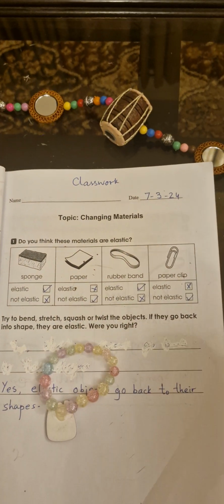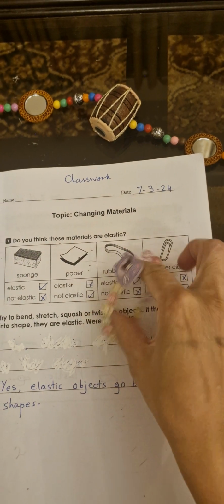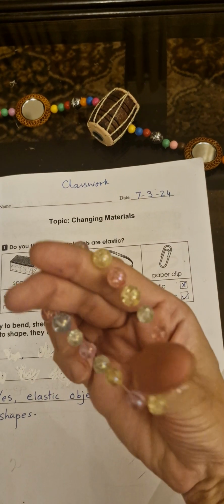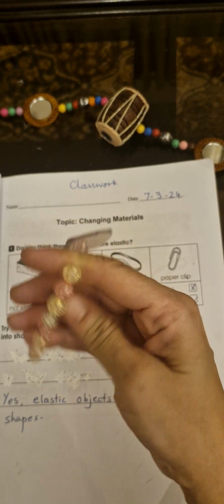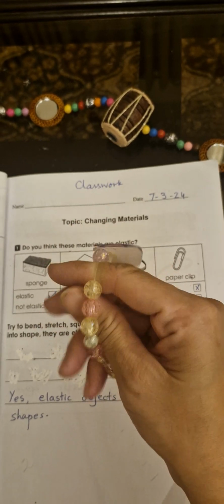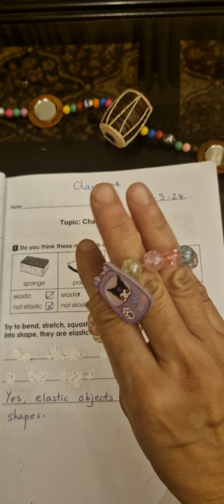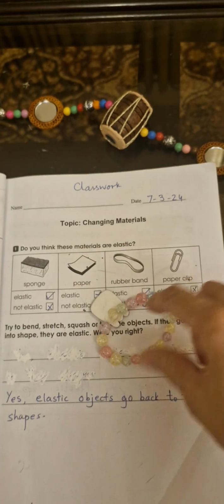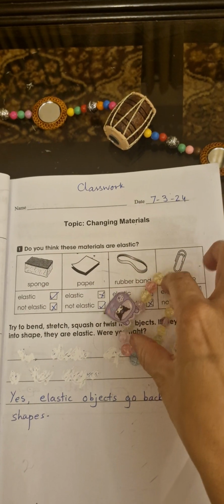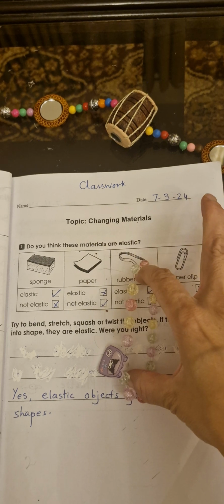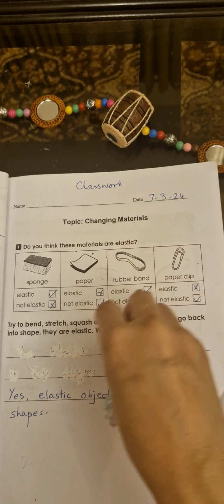Take the example of this bracelet. You can see that it has some elastic inside, so it is easily stretched. So this is stretchable, and it can be stretched into a bigger size like this, and it becomes smaller when we release it.